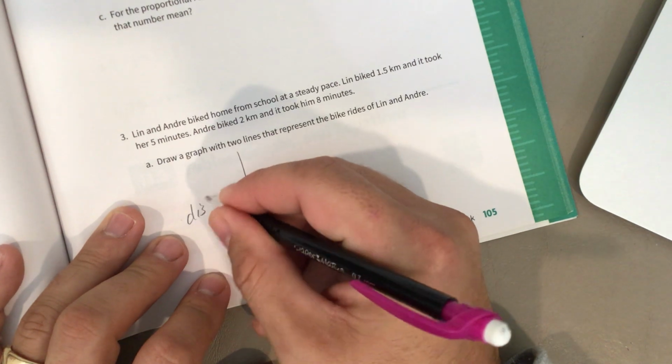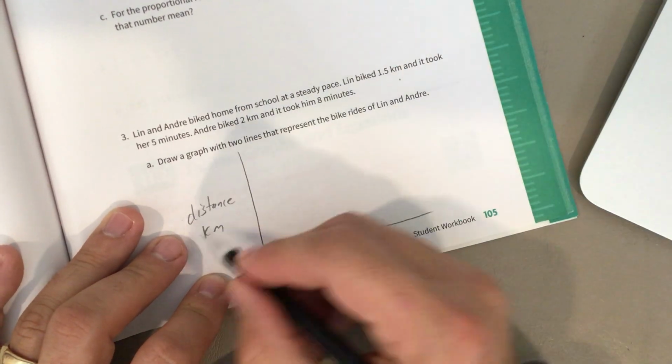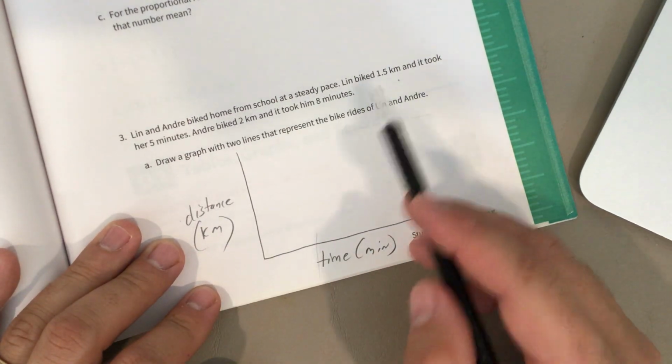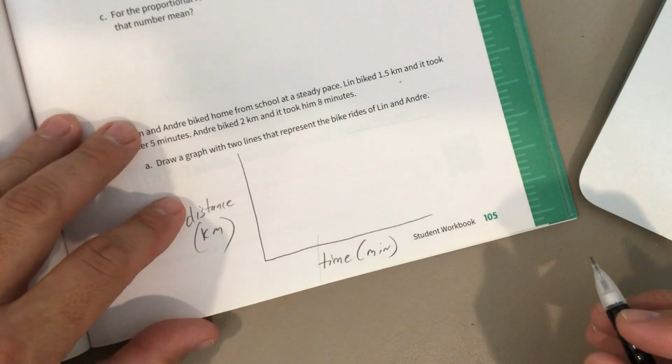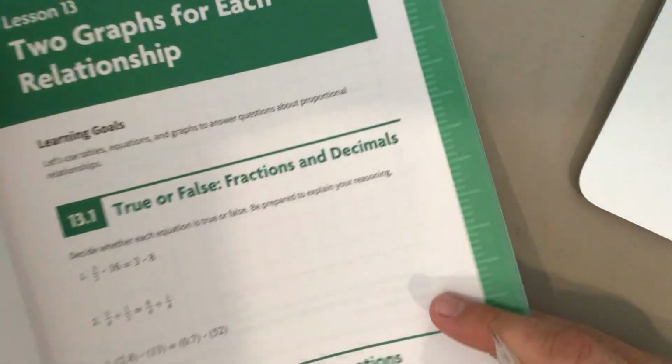And this will be distance on the side. That'll be in kilometers. And then give it a title. Graph 2 points. Graph it for Lynn. Graph it for Andre. And then answer the questions on the next page as well. So it is only 3 questions, page 104 to 106 for tomorrow.